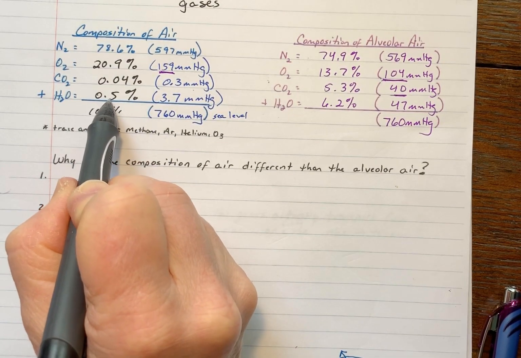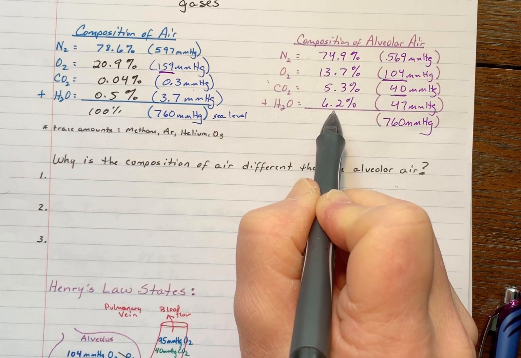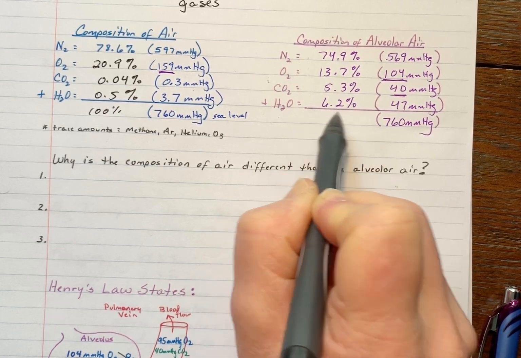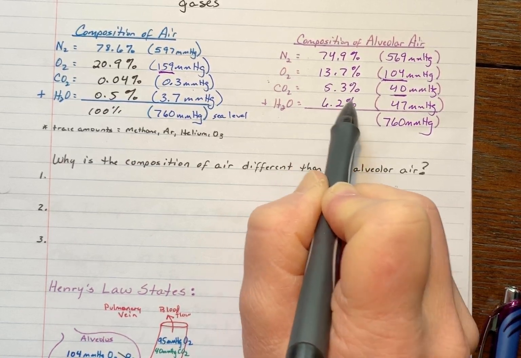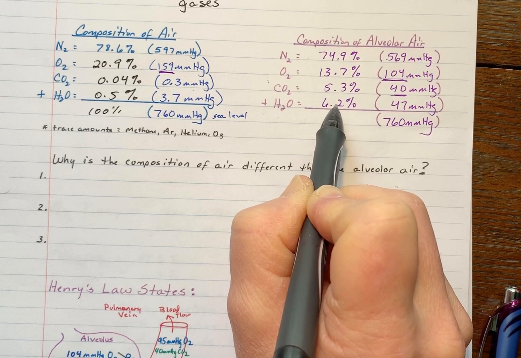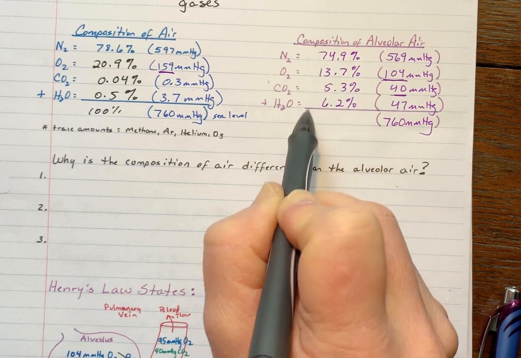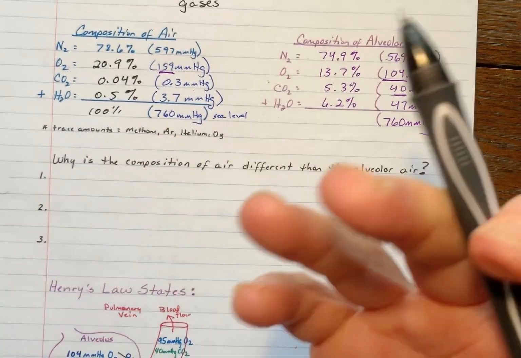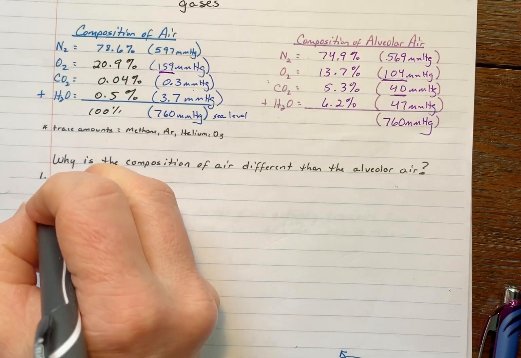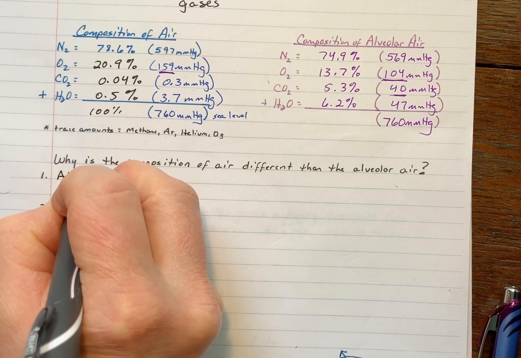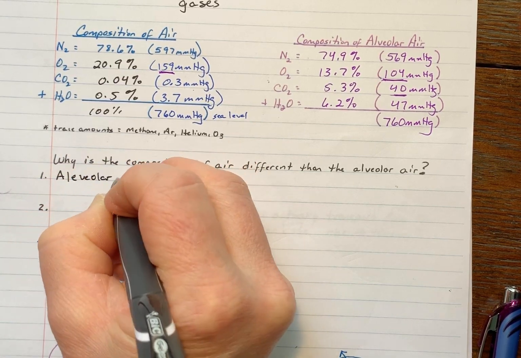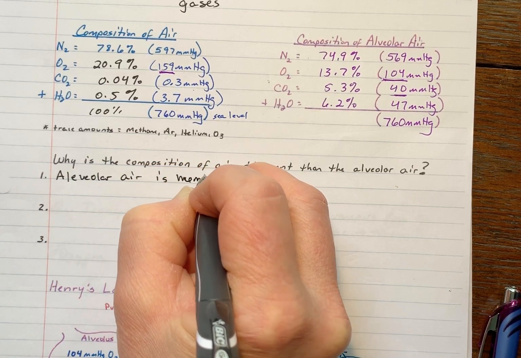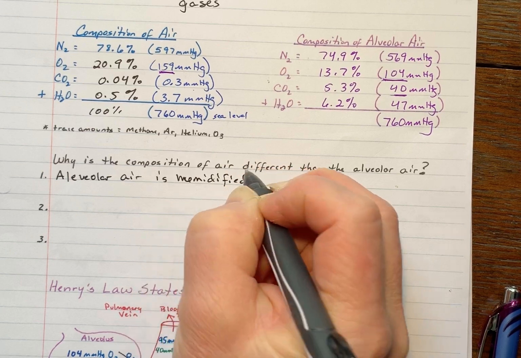So 0.5% to 6.2% is mixed with a lot of humidity, all right, inside the alveolar, because it's very humid and moist in there, because you have the serous fluid on the outside of the alveolar. It's a moist environment.